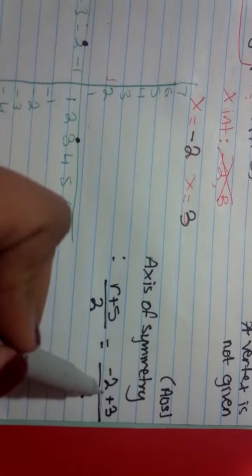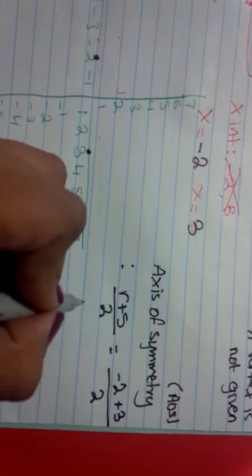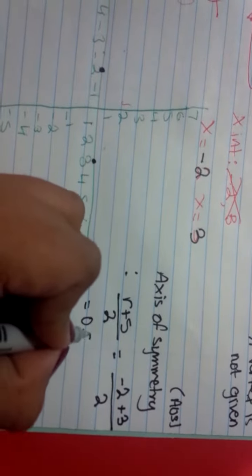To find the axis of symmetry, you're basically adding r and s divided by 2. So in our case, we're adding negative 2 plus 3, and dividing it by 2. So negative 2 plus 3 is 1, and 1 divided by 2 gives you 0.5. So now let's go ahead and find 0.5 on our graph, which is right here.